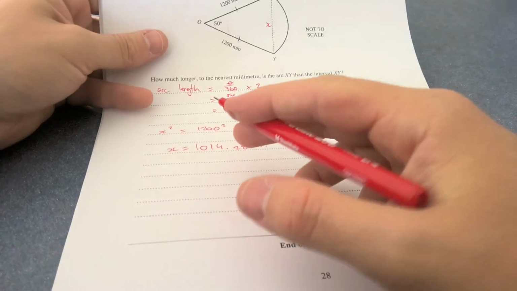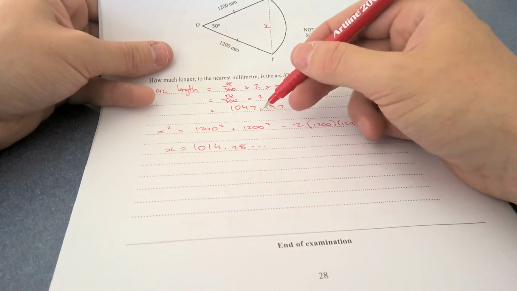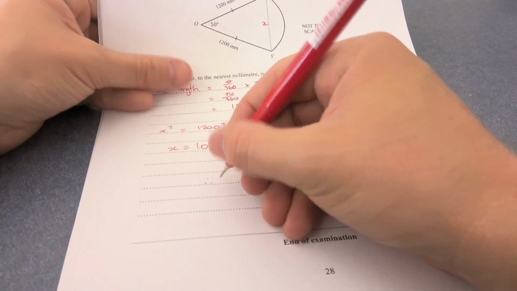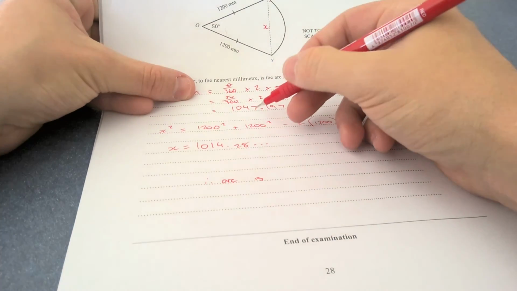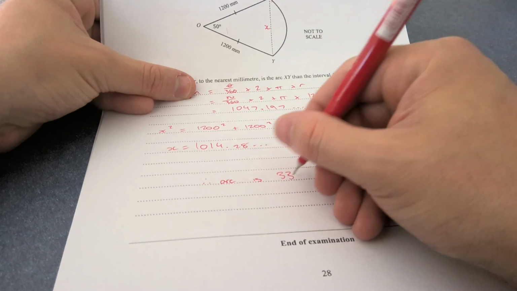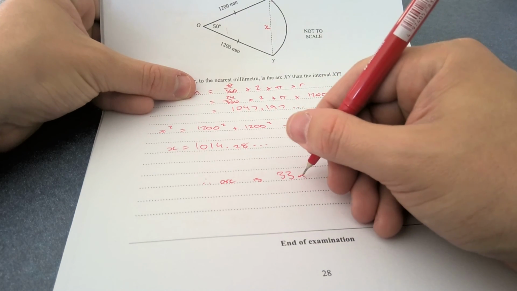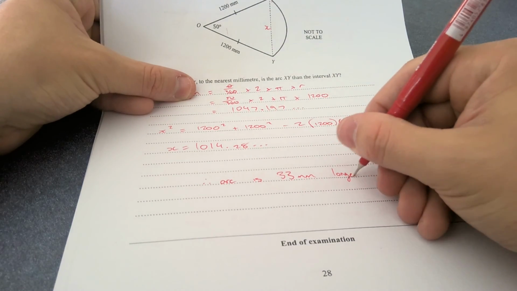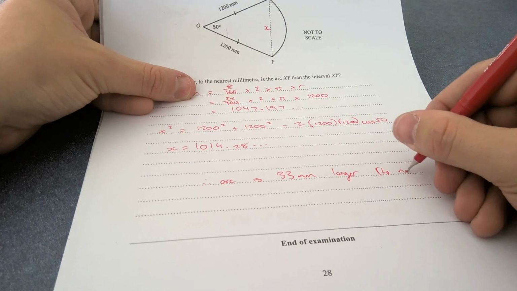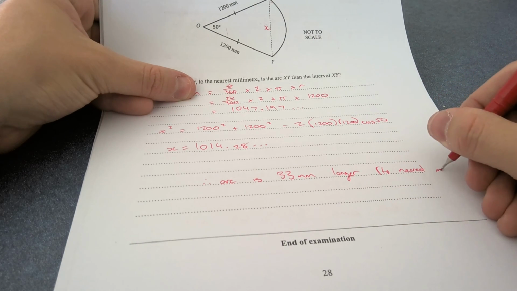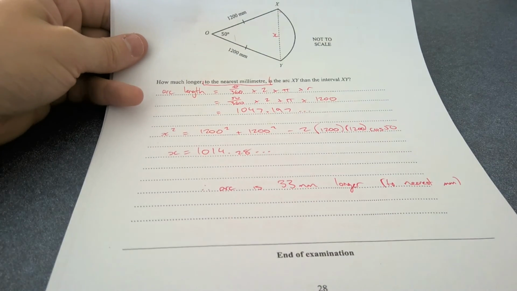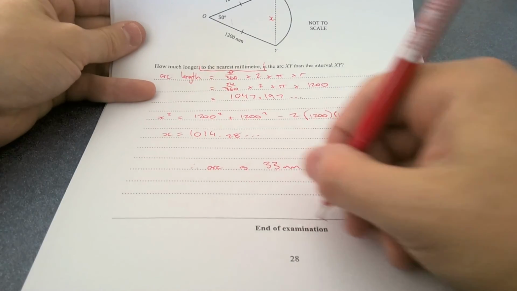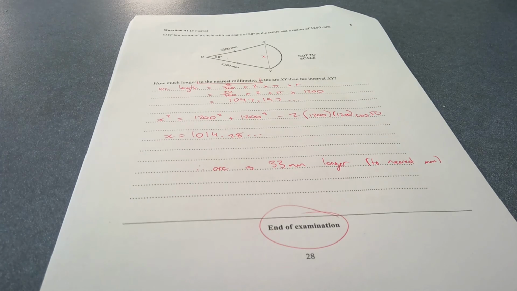1014.28... And then so we just need to find, well, how much bigger is this and this? So therefore the arc is, you just subtract these two. This minus this is 33 millimeters longer to nearest millimeter. All right, because that's, again, what it's asking to do it between. Anyway, and end of the exam.